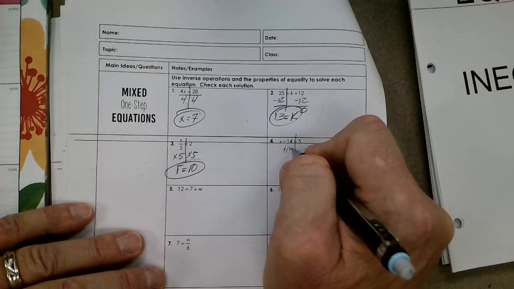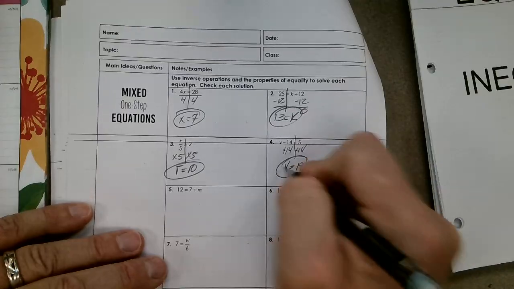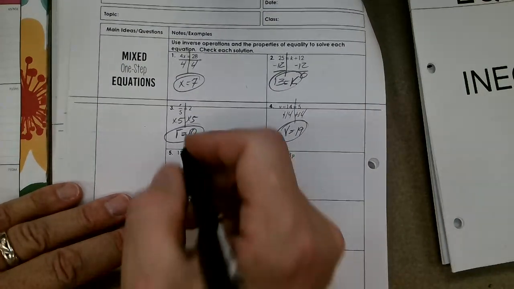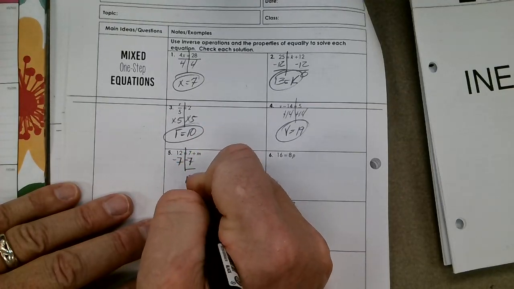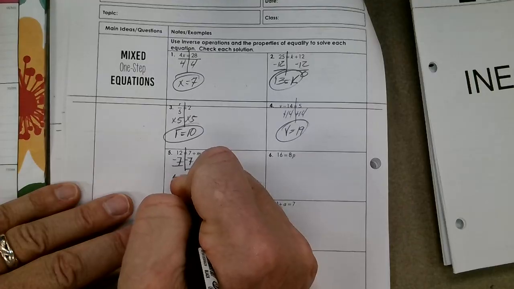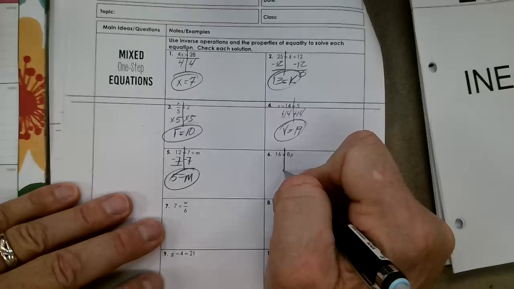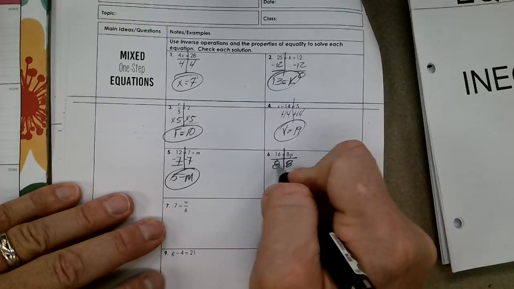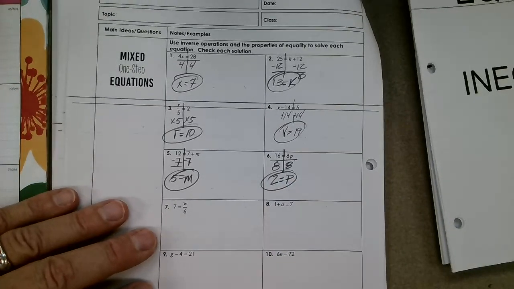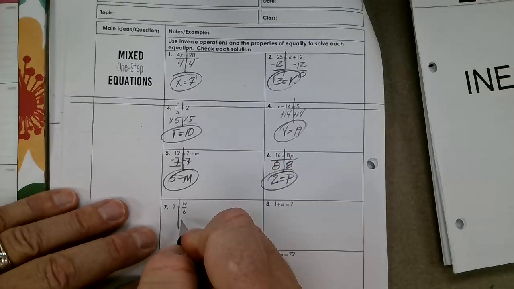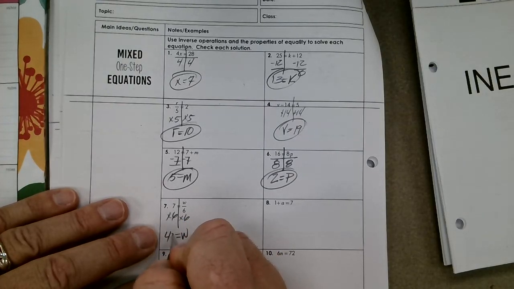Balance beam. Add 14 to both sides. V comes down. We end up with 19. Balance beam. Subtract 7 from both sides. I get M. M equals 5. Balance beam. Divide both sides by 8, and P is 2. Balance beam. Multiply both sides by 6. W is 42.